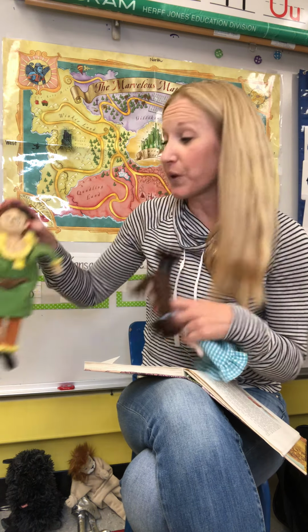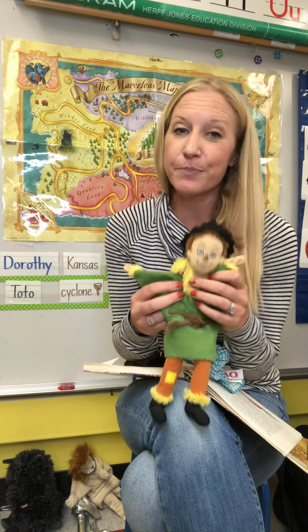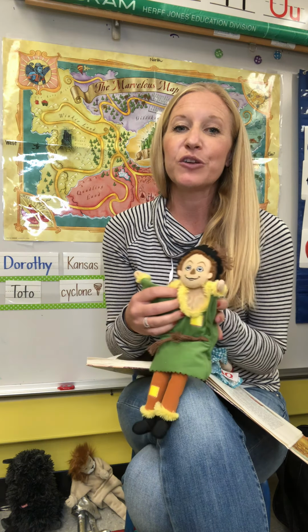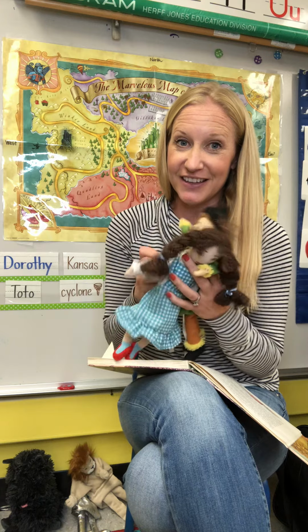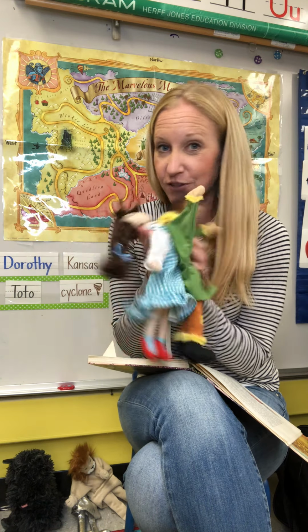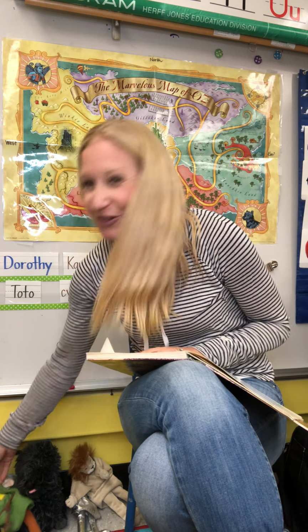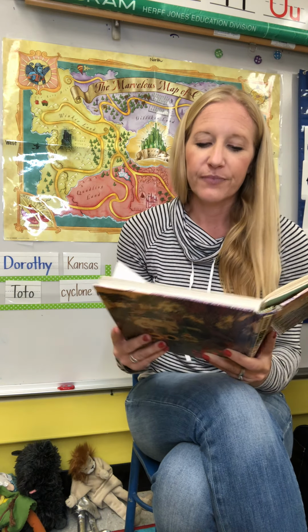And today we are going to meet the Scarecrow. And this actually happens to be the Scarecrow from the movie as well. You'll meet the Scarecrow from the book today, and you'll see that there are definitely some differences. So these are my dolls that sit up here with Toto while we read. So let's get started. How Dorothy Saved the Scarecrow.